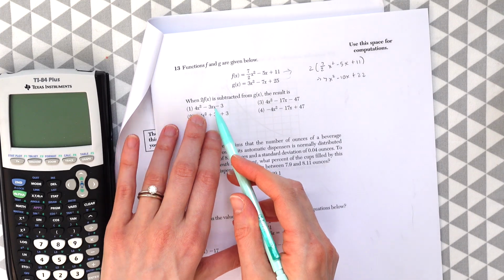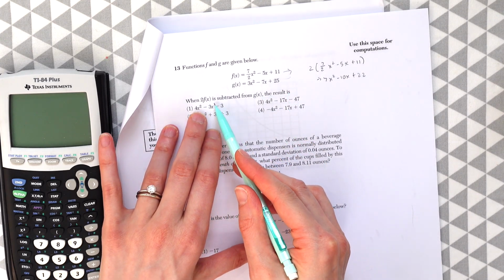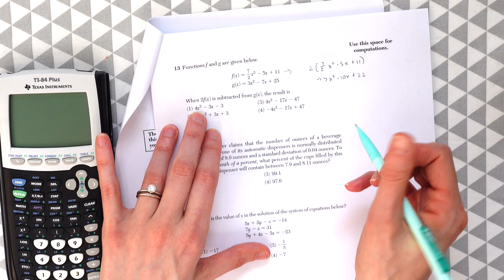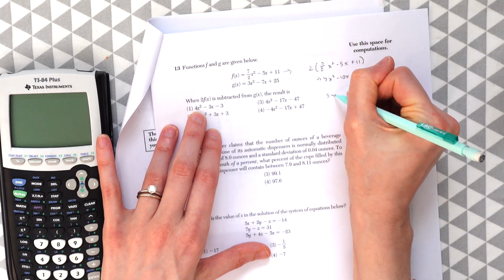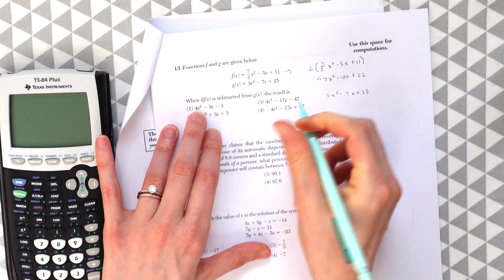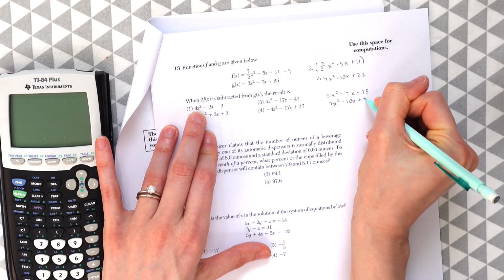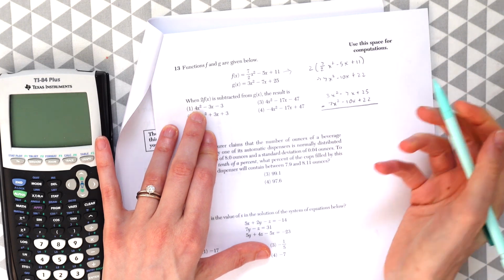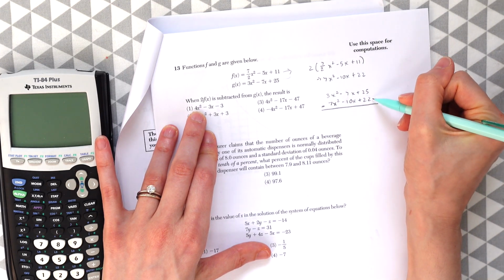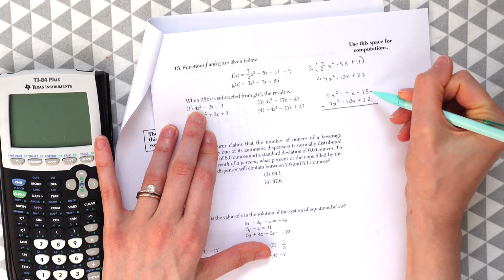So if we go back, it says this value, 2 of f of x, is subtracted from g of x. So if we take g of x and we're subtracting what we just found, we're just going to do this, right? So this is our new f of x, and we're subtracting it from g of x.